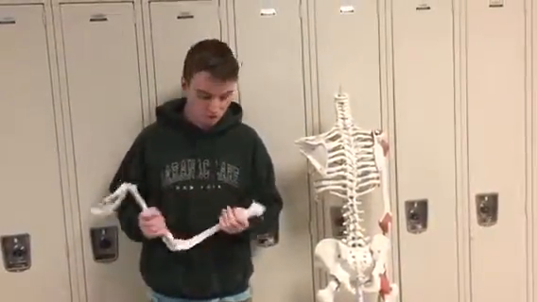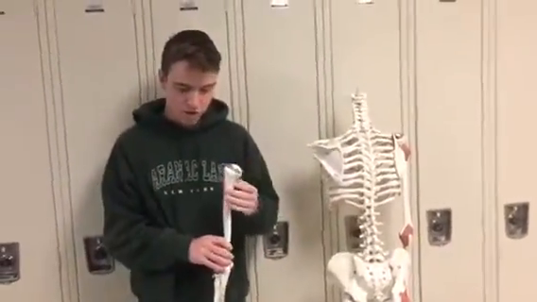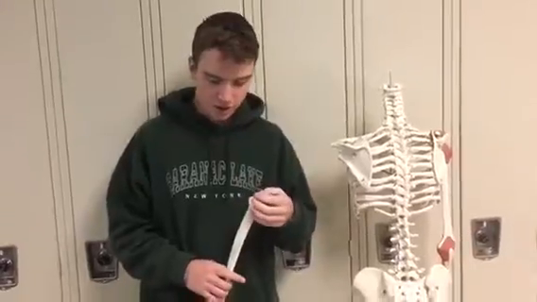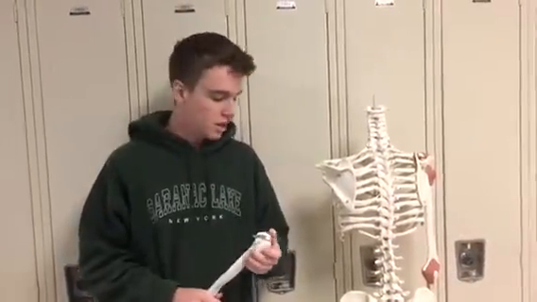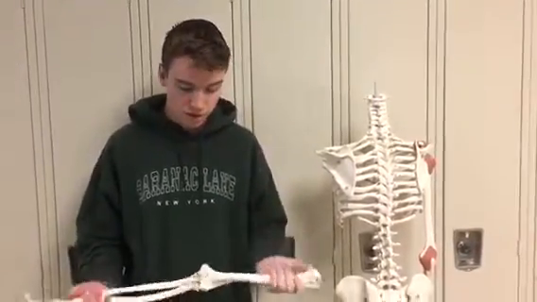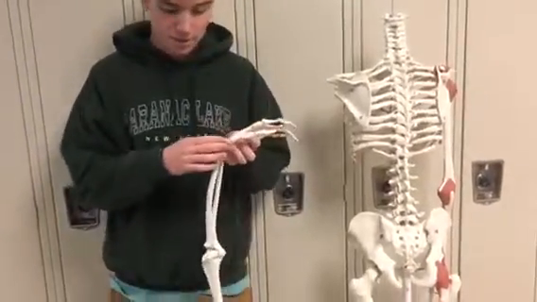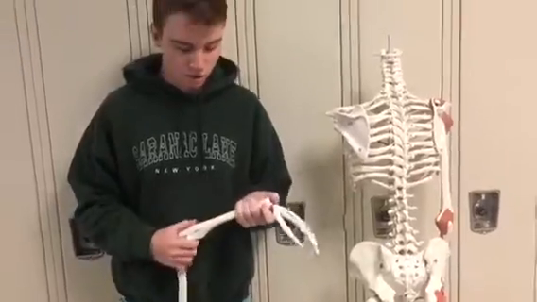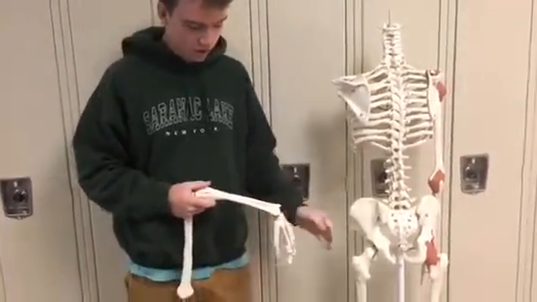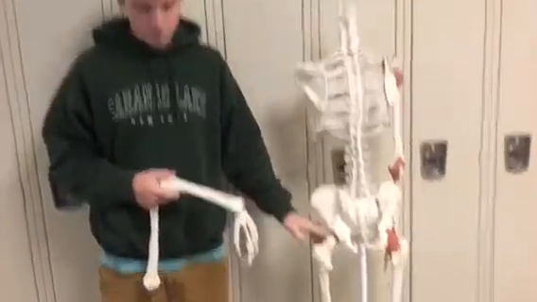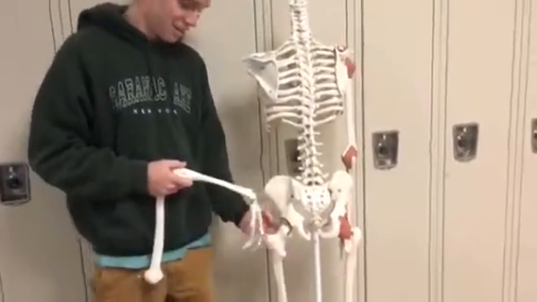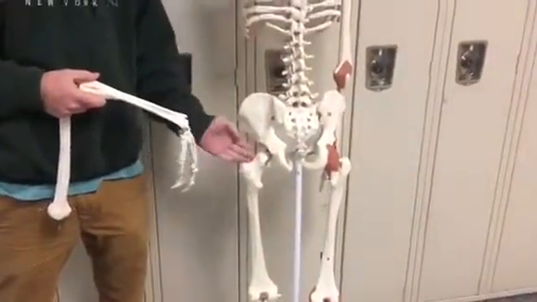Another joint we have is the saddle joint. It is where each articular surface has convex and concave areas. It is also biaxial. An example would be the thumb. Another joint we have is the ball and socket joint. This is a spherical head of the bone which fits into a round socket in another, like the hip.